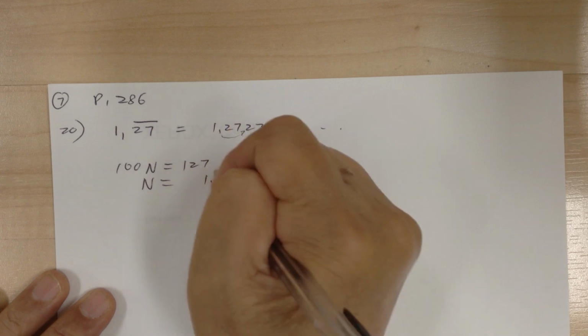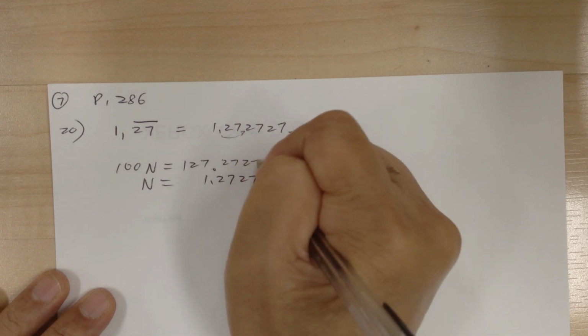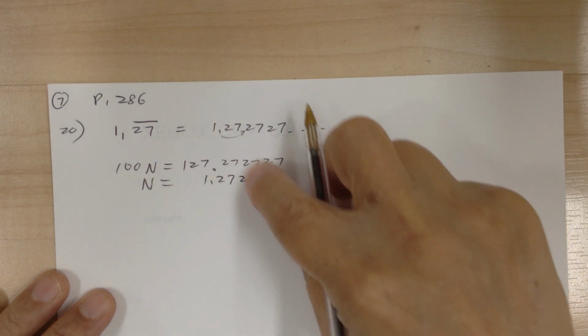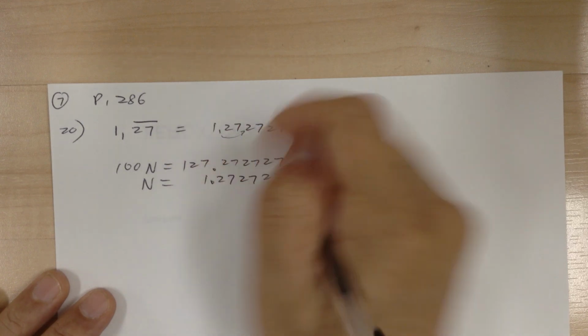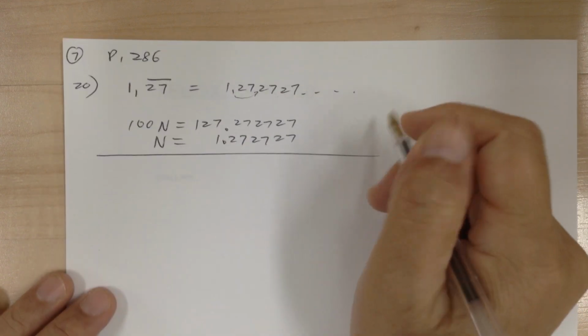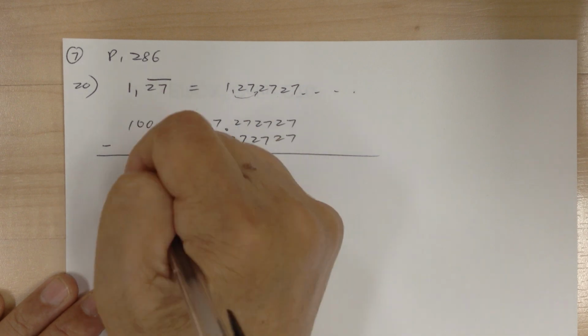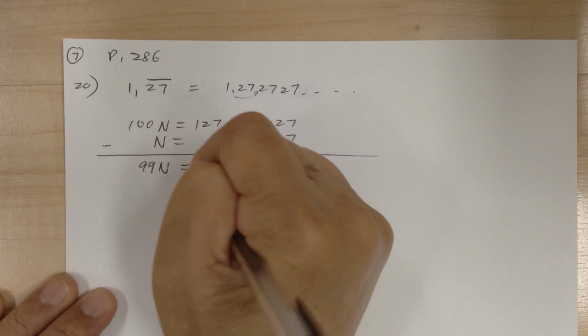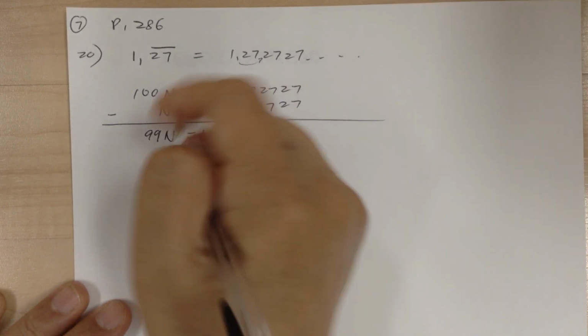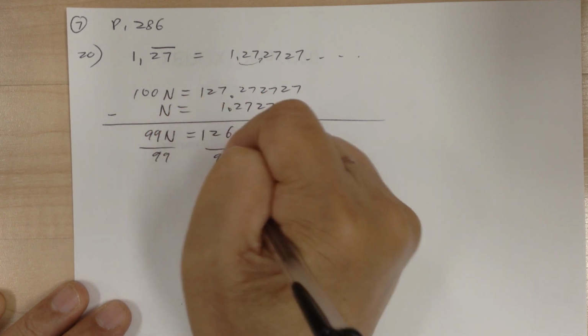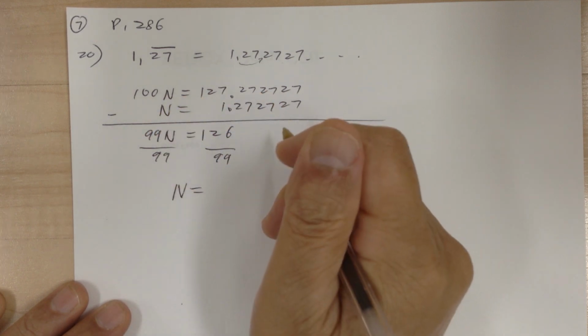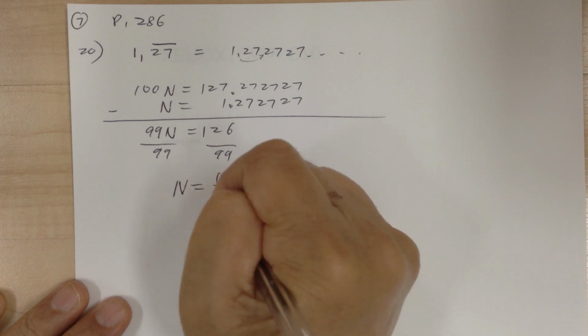So it'd be 127.272727. Again, all these digits have to line up. If the digits don't line up, it means you're doing something wrong. Then you subtract, so you're going to get 99n equal to 126. Then divide both sides by 99, so n equals 126 over 99.